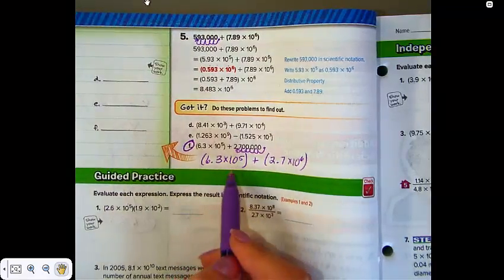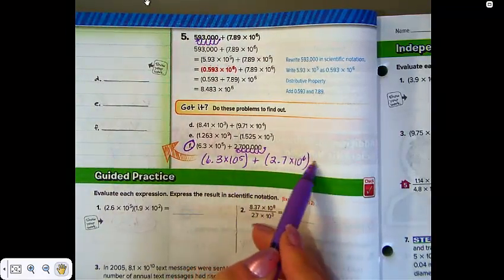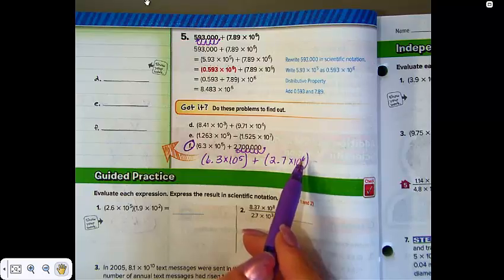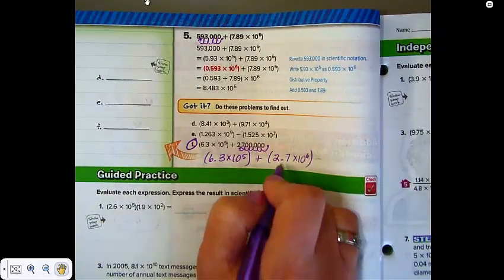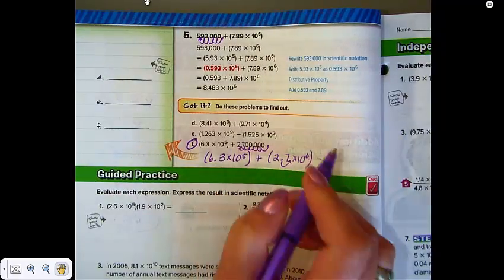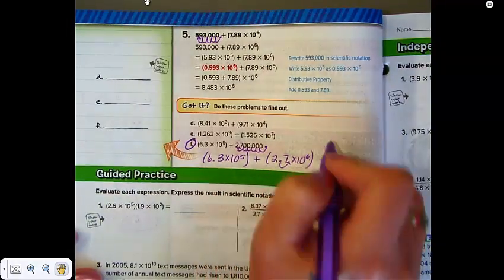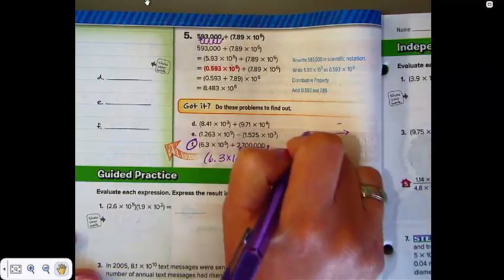Now, I'm either going to make this one a 10 to the 6th, or I'm going to make this one a 10 to the 5th. It does not matter which one you change. I'm going to go ahead and make this one a 10 to the 5th by moving this to the right 1 place, because remember, when you move it to the right, it subtracts 1. When you move it to the left, it adds 1.